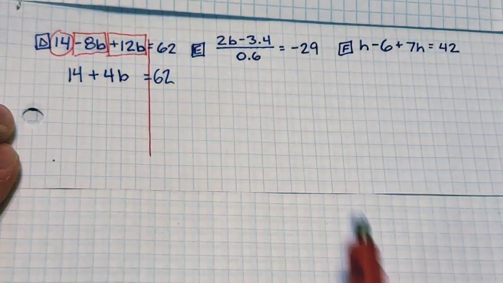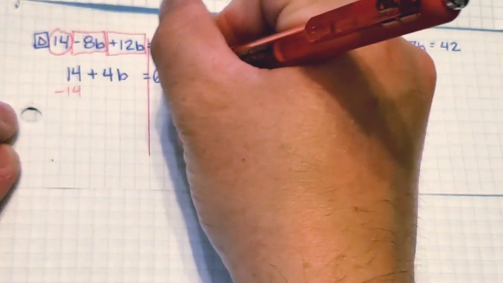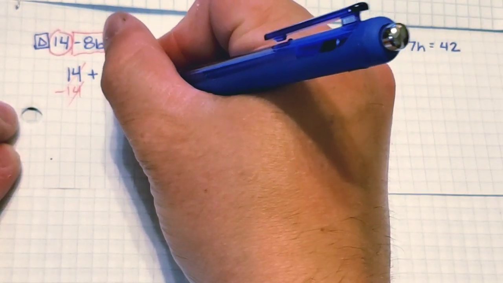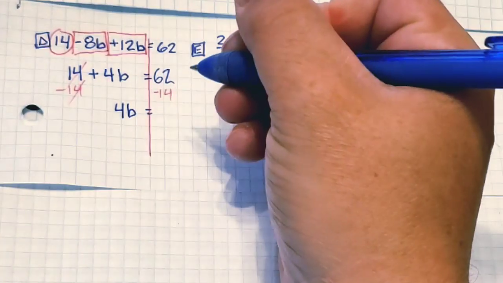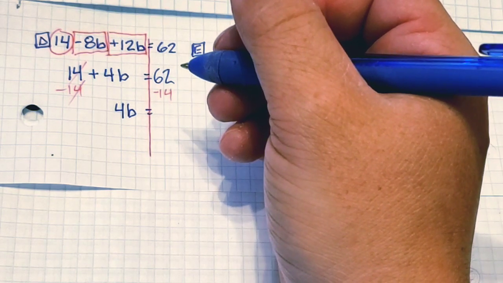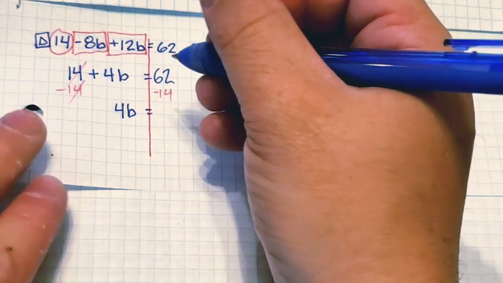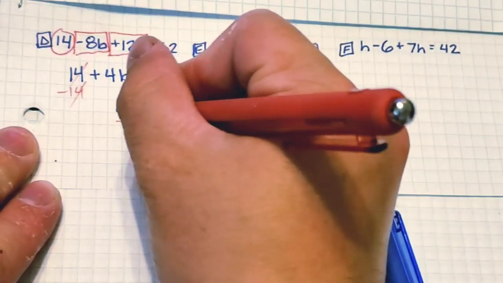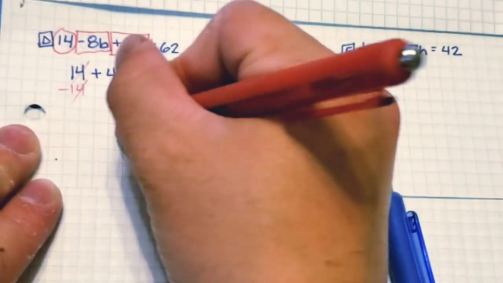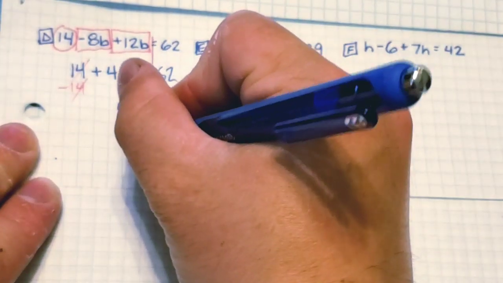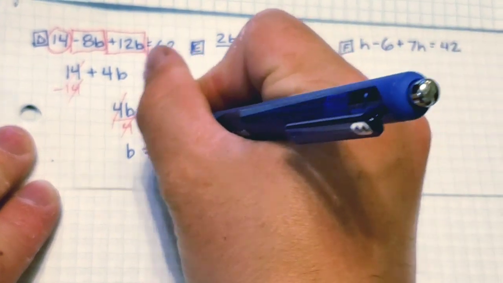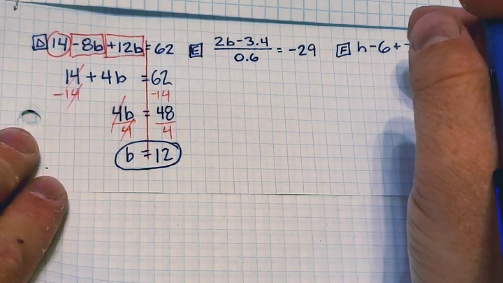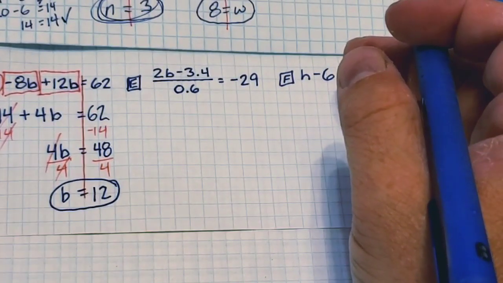Okay, then your constant, we're going to subtract 14. That leaves us with a positive 4b equals 62 minus 14 gives us 48. Then we're going to divide both sides by 4. That leaves b equals 12. Got it? If you need to go back and watch that, if I went too fast, go back and watch it.